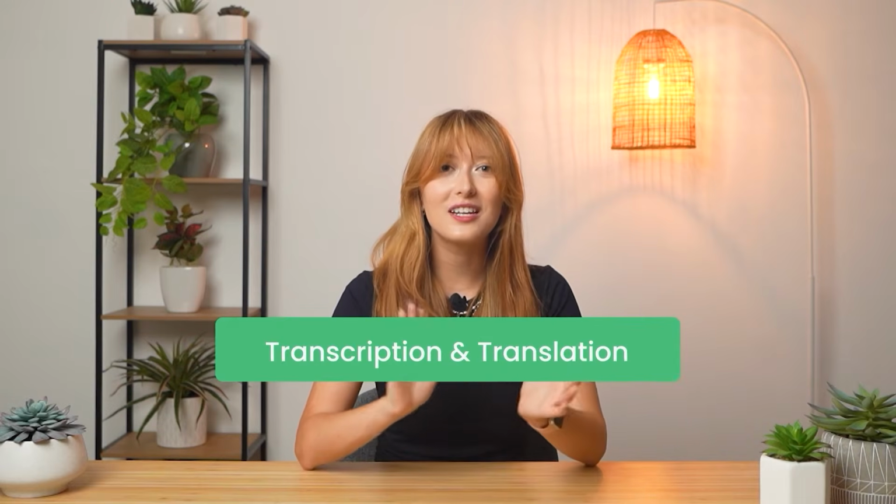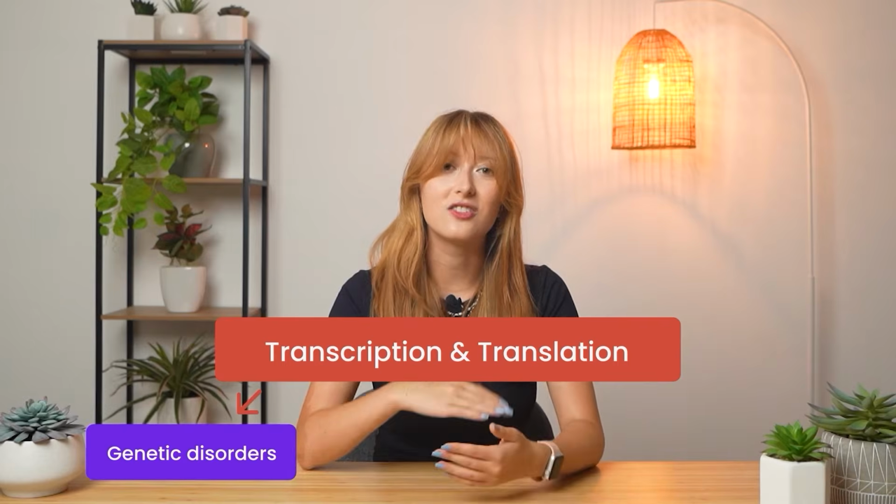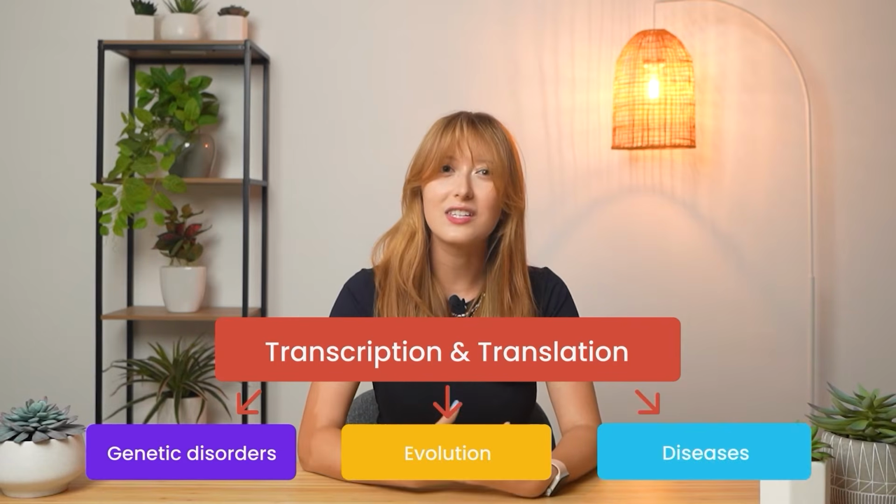Okay, so all you need to know is that changes in this process can lead to genetic disorders, evolution, and even diseases like cancer.